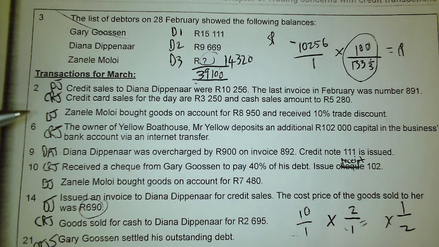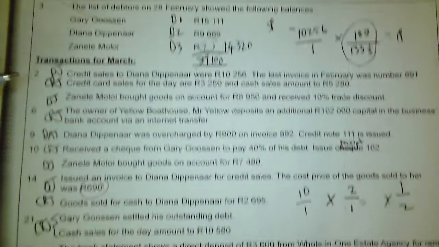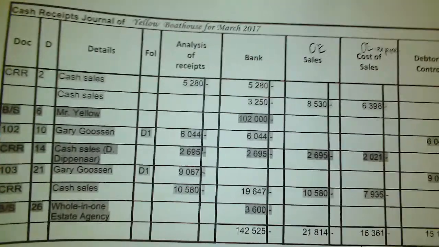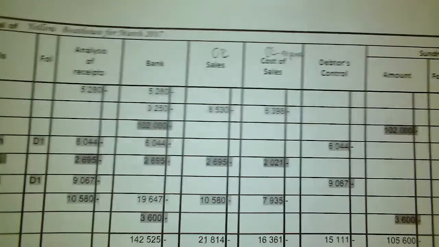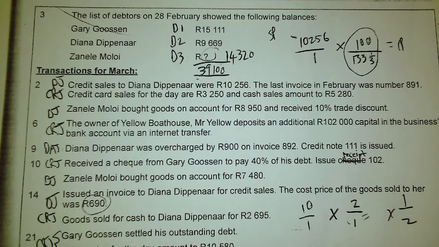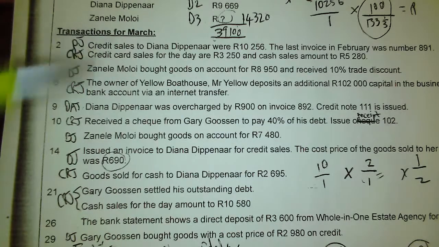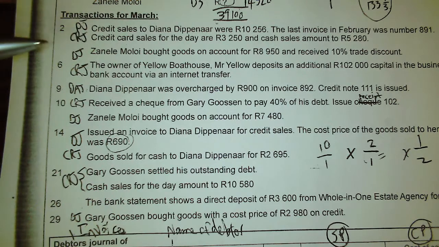Okay, we're busy with activity 19 and we are doing the cash receipts journal. So this is the cash receipts journal. That's the final answer, all the columns in here. Okay, so where do I get the information for the cash receipts journal? It's transactions like the ones, the second, the sixth, and so forth.